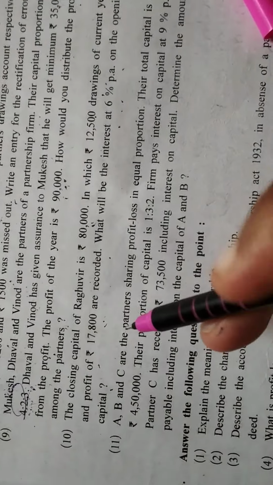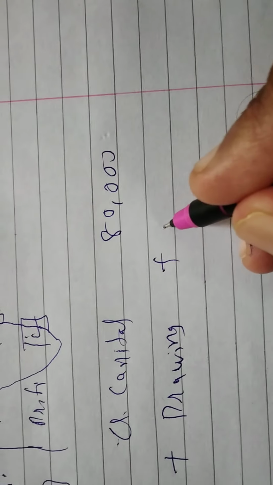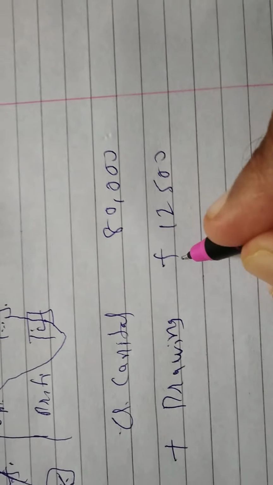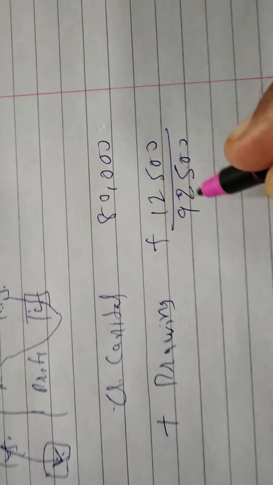So here the drawing amount is rupees 12,500. So put the amount 12,500 here. When we add this amount, the value is 92,500.